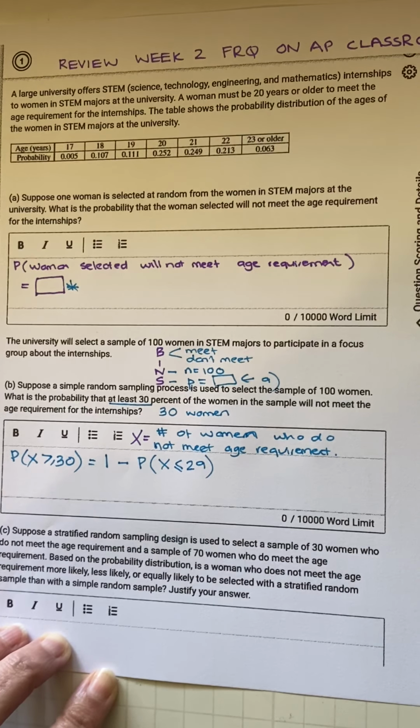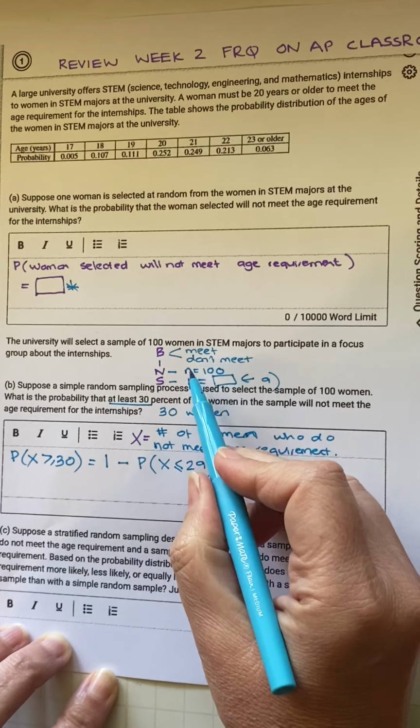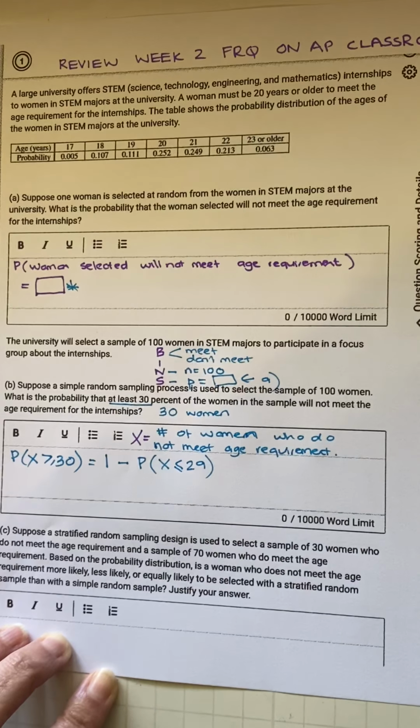You want to make sure that when you're doing this, you're identifying your n value and your p value, and you can do that using your calculator command, or you can write it out like I did here. All right, I think that should help you to get going. Let me know if you have any further questions.